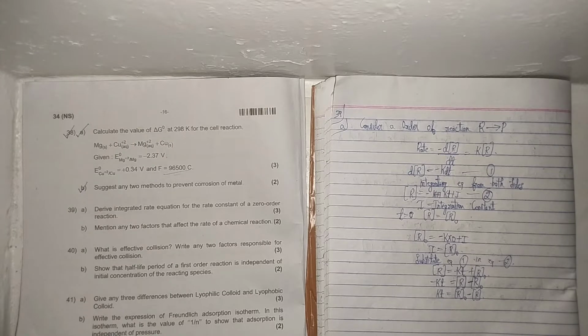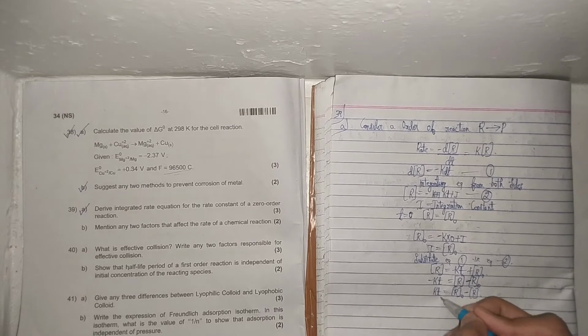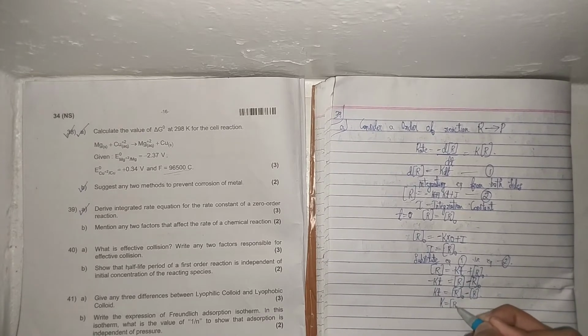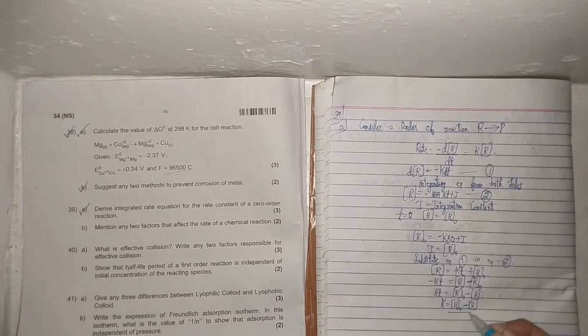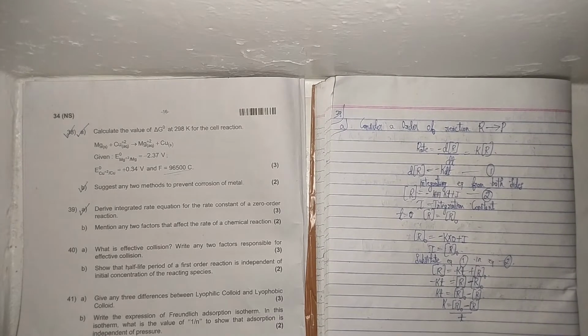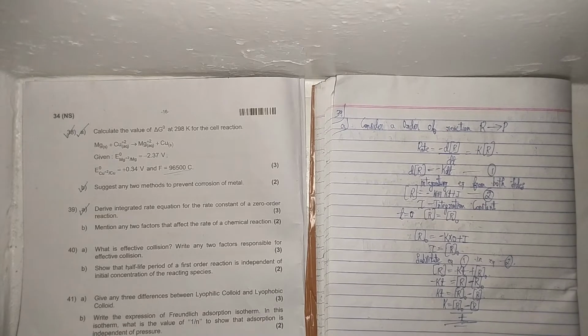And also they asked you have to mention two factors that affect the rate of a chemical reaction. E is the question number. And also we can write it as K is equal to R naught minus R by t. So this is the final we'll get.